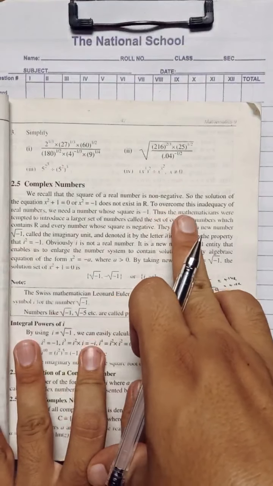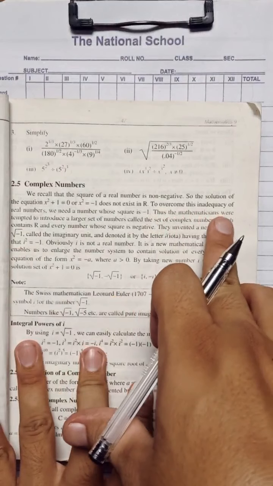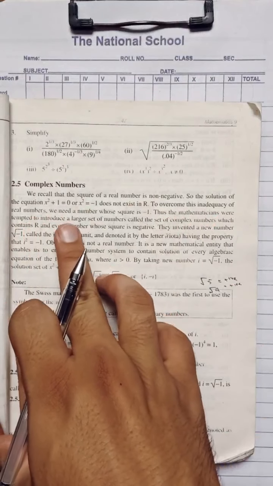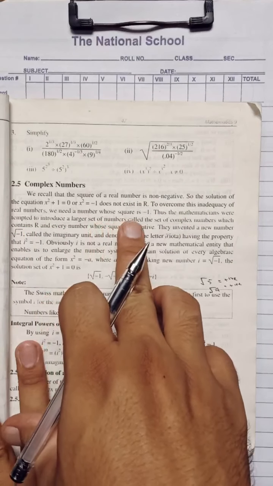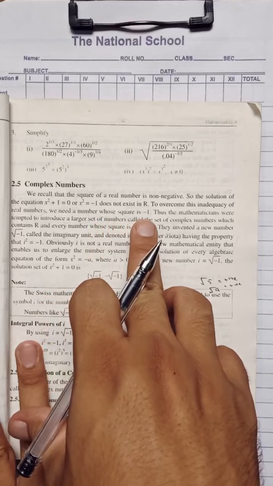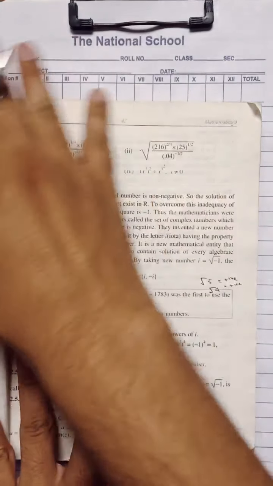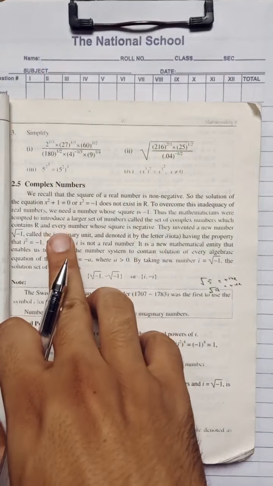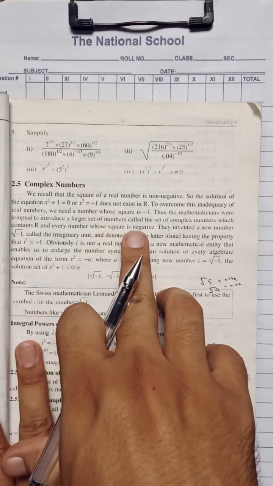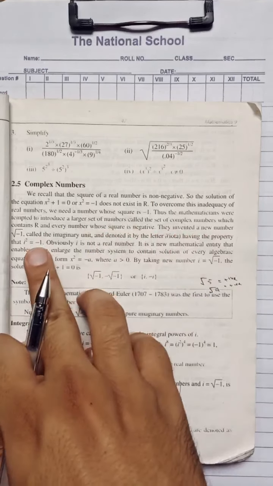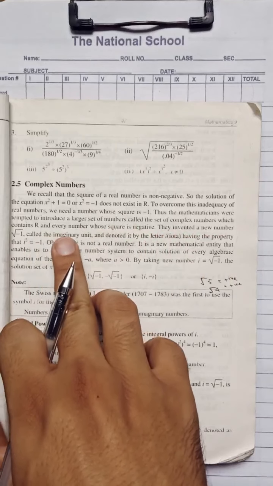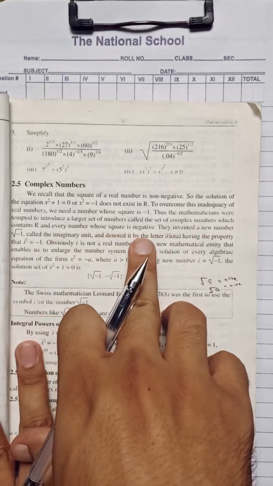To overcome this inadequacy of real numbers, we need a number whose square is minus 1. Thus the mathematicians were tempted to introduce a larger set of numbers called the set of complex numbers, which contains R and every number whose square is negative.